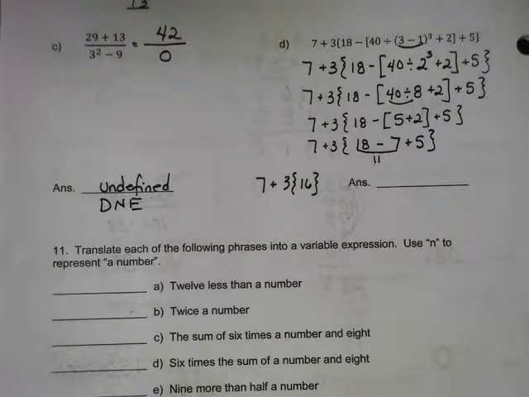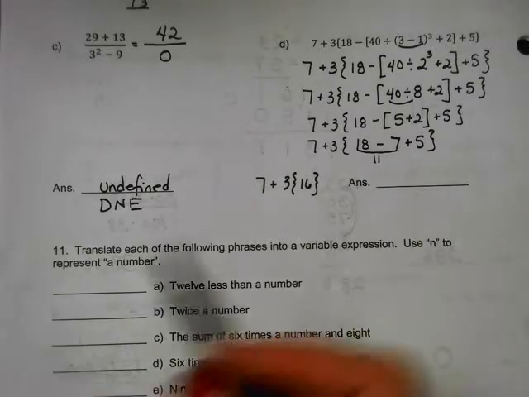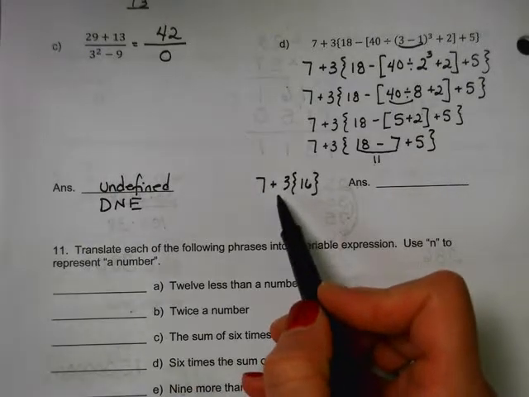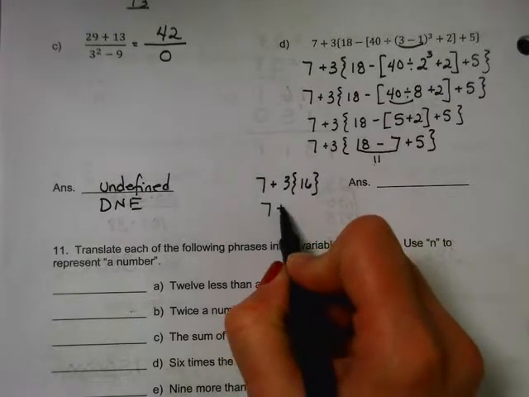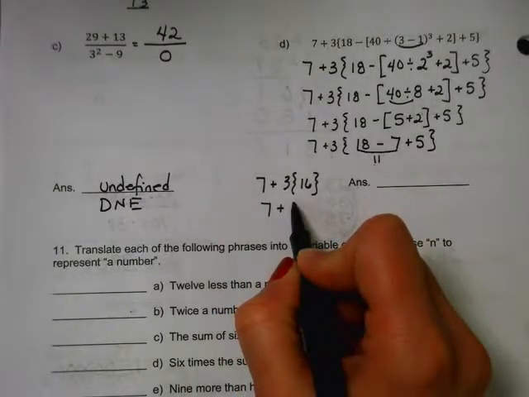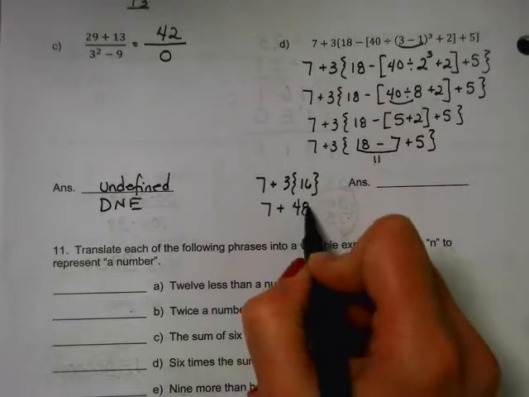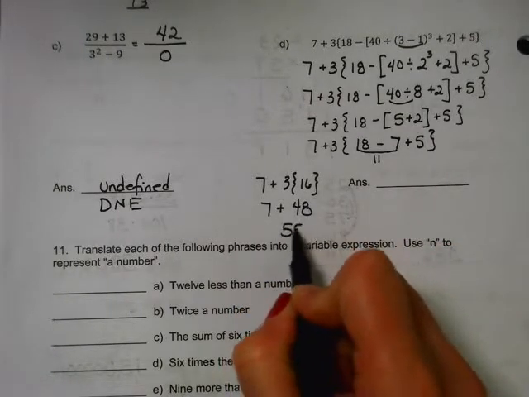What is it? Multiplication. So do I want to go 10 times 16 or take the 3 times the 16 first? Yeah, you got to multiply. It's so tempting, right? It's tempting to call that 10, but you got to multiply first. So this will be 7 plus, I think, is that 48? 48, and then the final answer is 55.